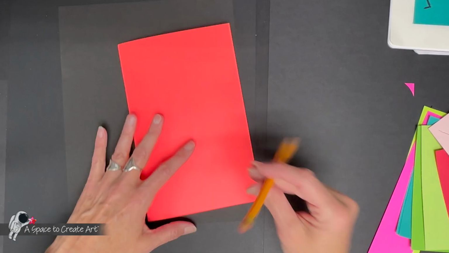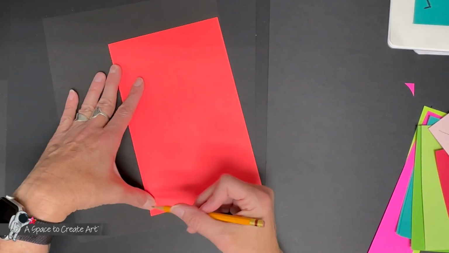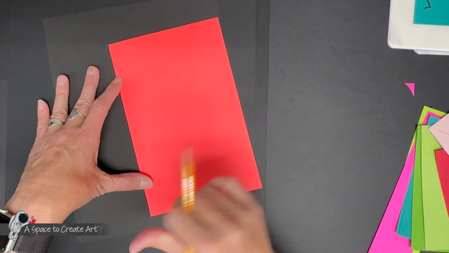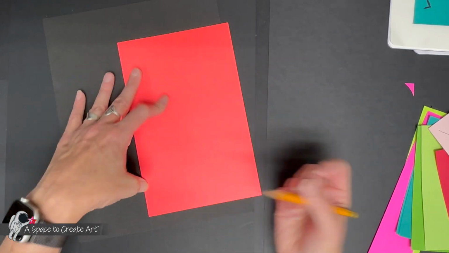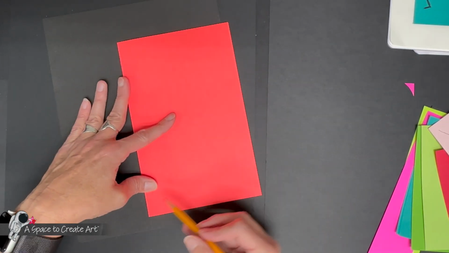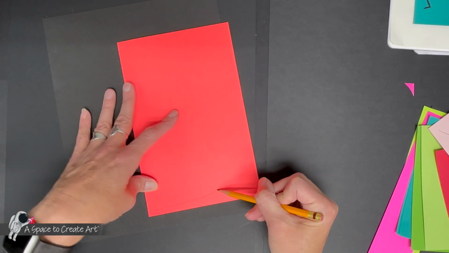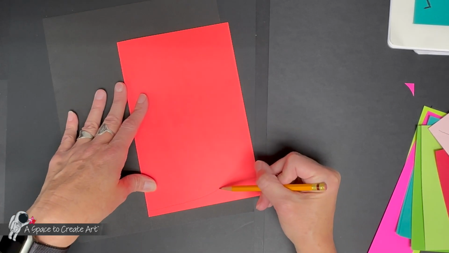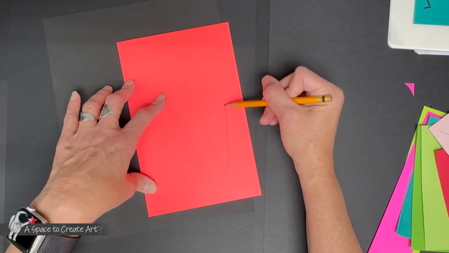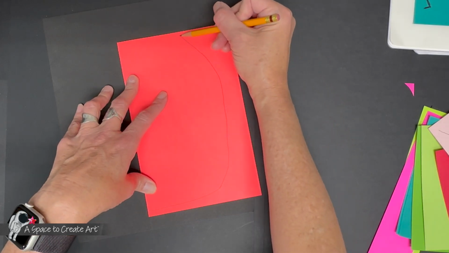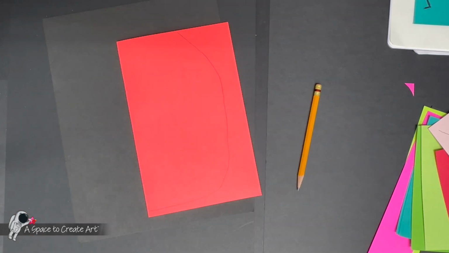And then what I want you to do is I want you to draw a shape, and we're going to create beetles, and they are lots of different shapes, so yours doesn't have to look exactly like this, but basically what I'm going to do is just like an oval that is a little bit wider on the bottom than it is on the top, just like this. And then what we're going to do is cut it out.